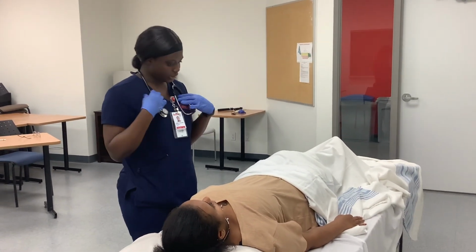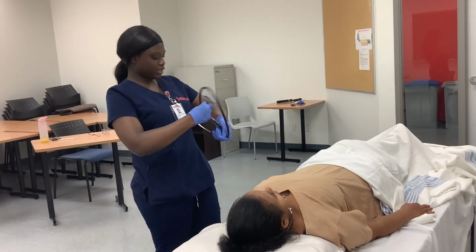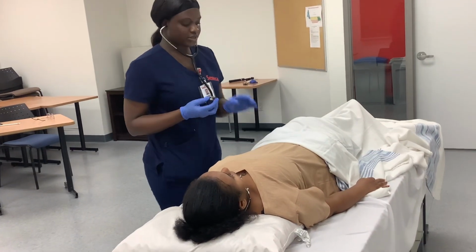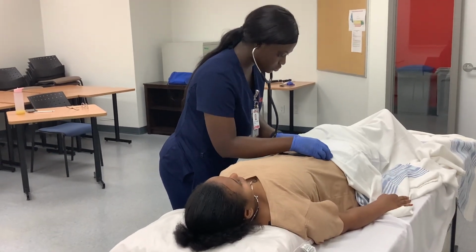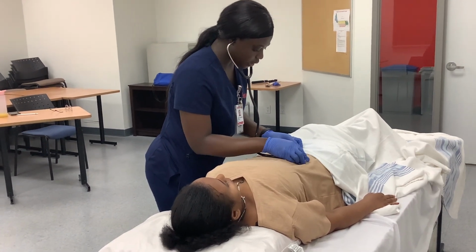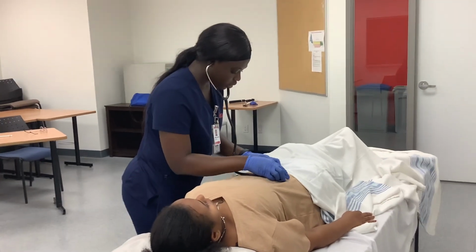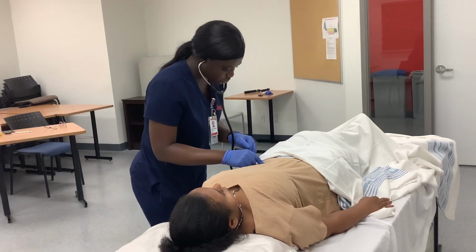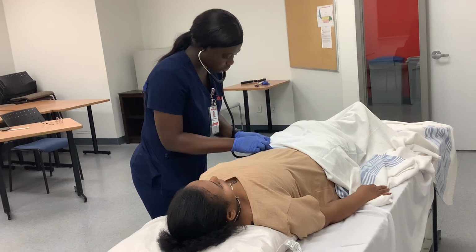So I'm gonna auscultate before palpating to avoid any false findings. So for auscultating, I'll start from the right lower quadrant, the right upper quadrant, the left upper quadrant, and the left lower quadrant.